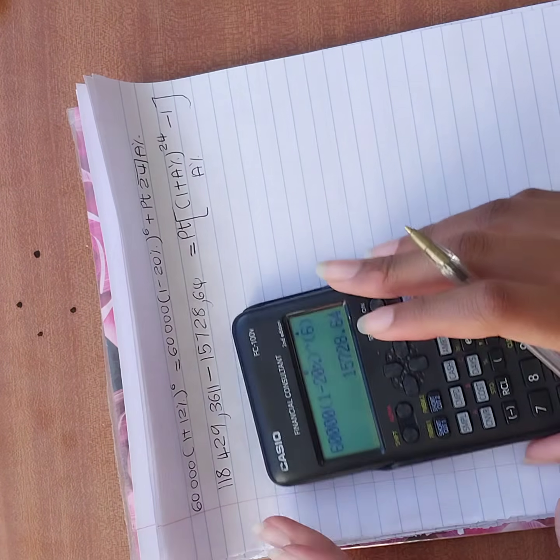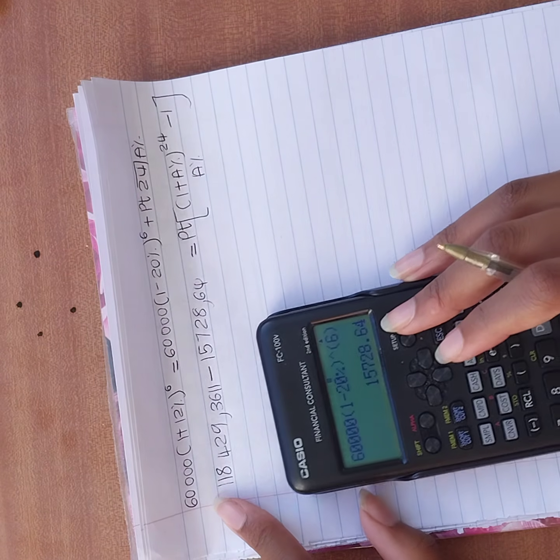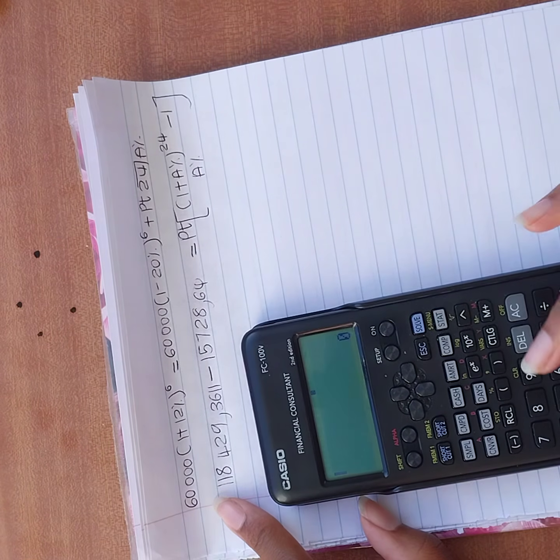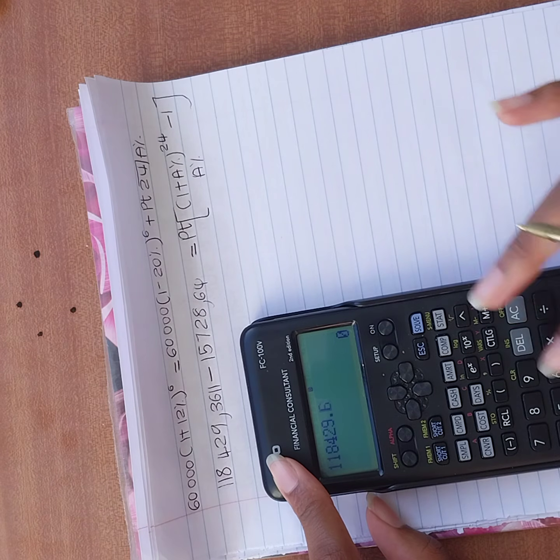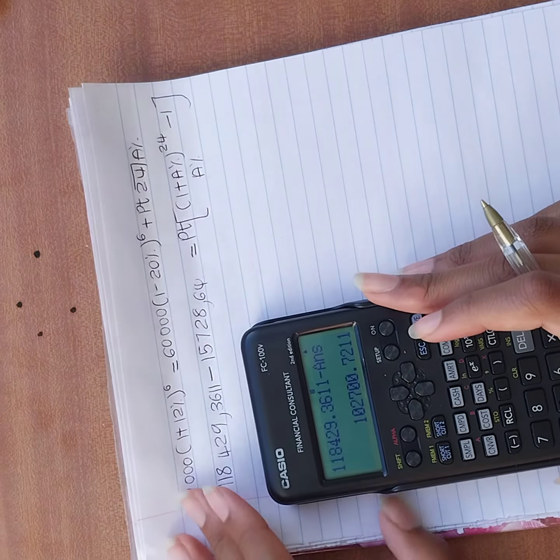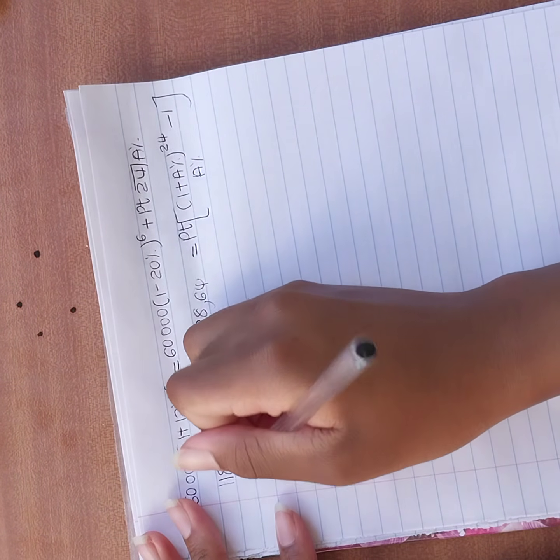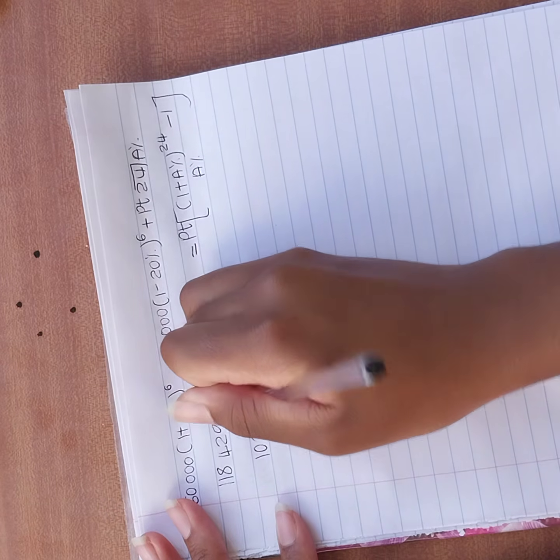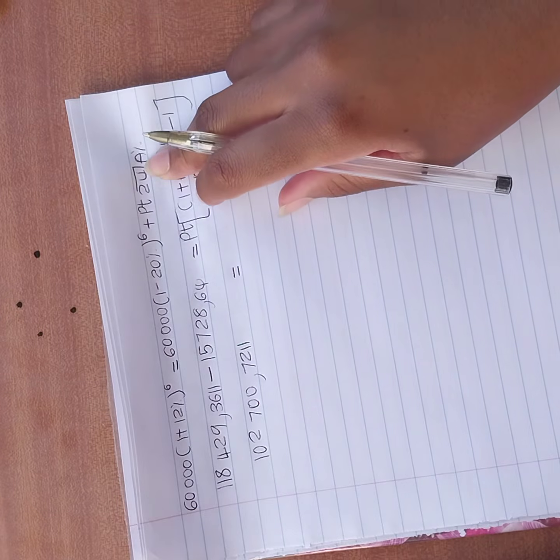So let us solve that. So we have 118,429.3611 minus our answer, and we get 102,700.7211. So we have 102,700.7211 is equal to, let's find out the value of this.